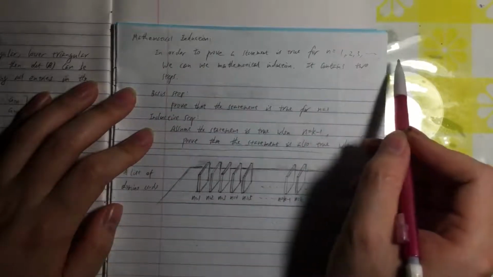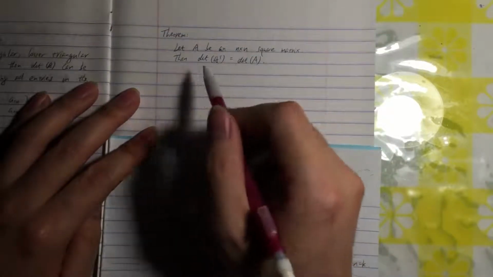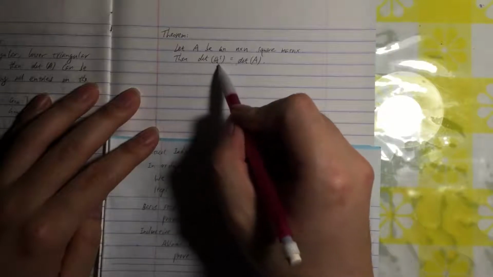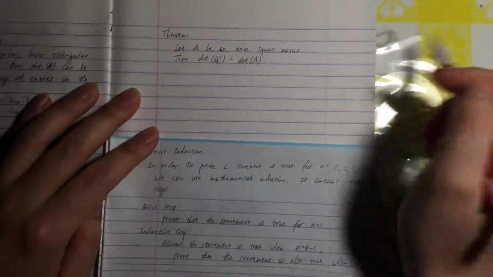In order to prove a statement is true for n equal to 1, 2, 3, 4, 5, and so on, we can use mathematical induction. For this theorem, we try to prove that the determinant of A transpose equals the determinant of A for any n by n square matrix. The matrix could be 1 by 1, 2 by 2, 3 by 3, and so on, which means n could be 1, 2, 3, 4, 5, and so on. So we can use mathematical induction to prove it.